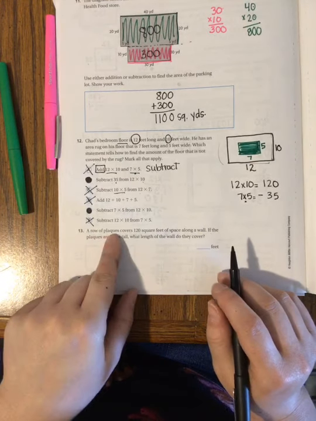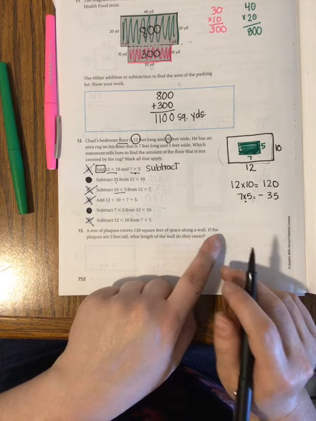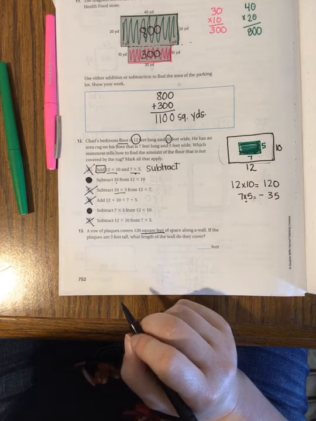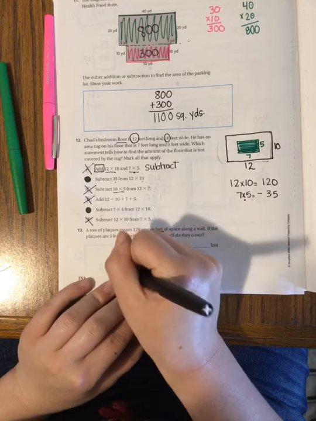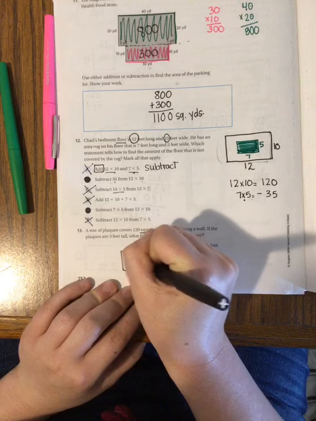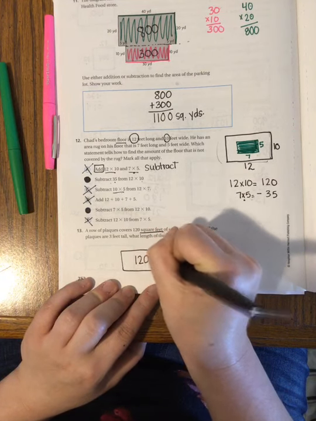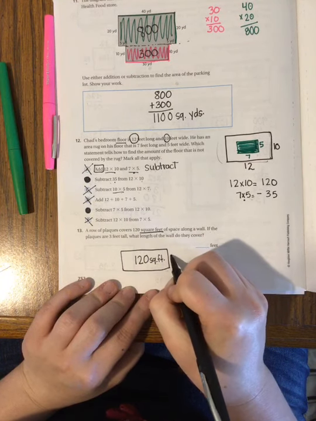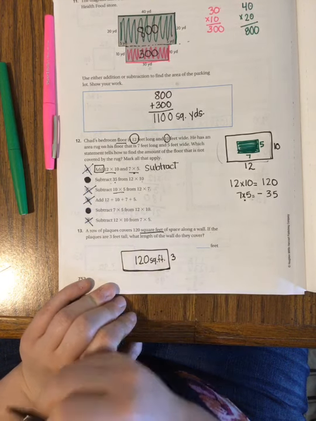Okay, a row of plaques covers 120 square feet of space along a wall. If you see square feet, that's a clue you're using area. If the plaques are 3 feet tall, what is the length? So again, I'm going to draw my rectangle. I know my area is 120 square feet. My height is 3. I need to find my length or my base.